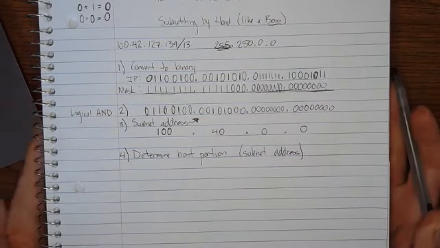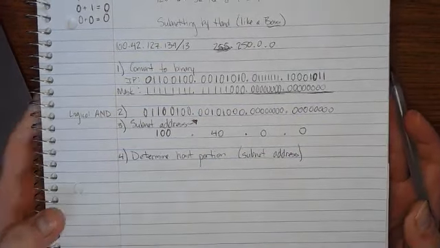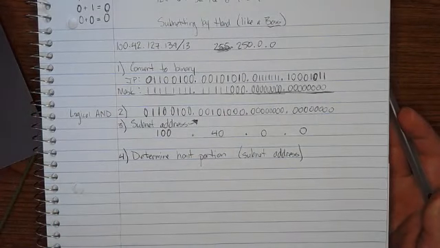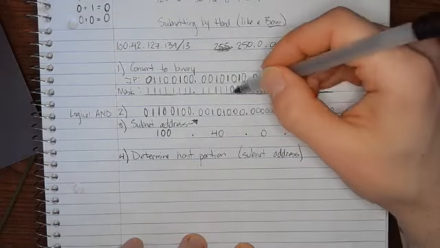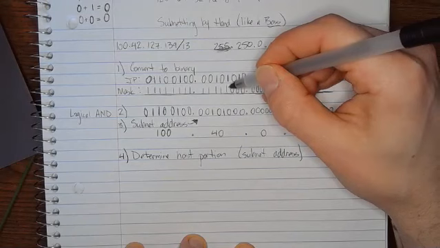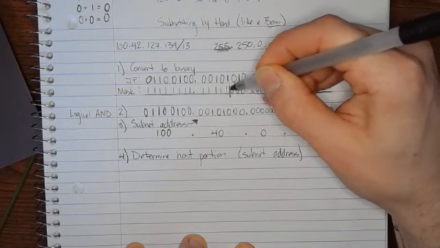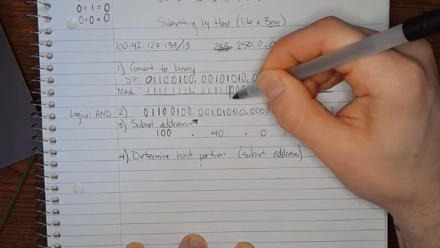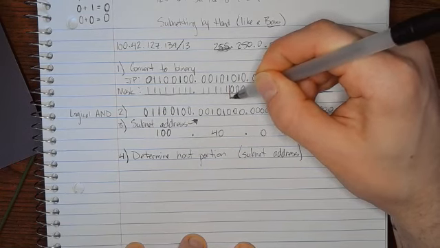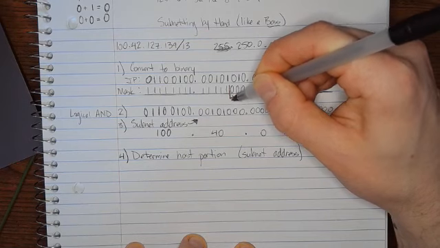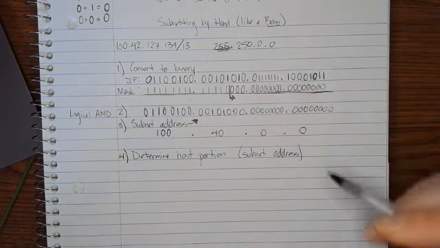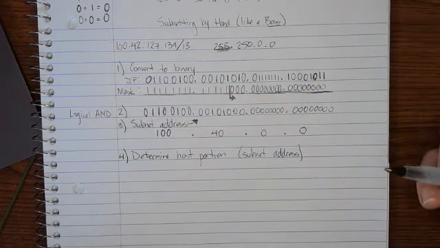Okay, that's kind of important. So to determine the host portion, you look first at the mask, and anything that is a 0 in the mask is going to be the host portion, right? So anything after this 13th bit is no longer fixed. It's called the host portion, okay?